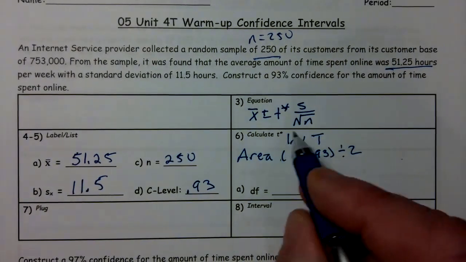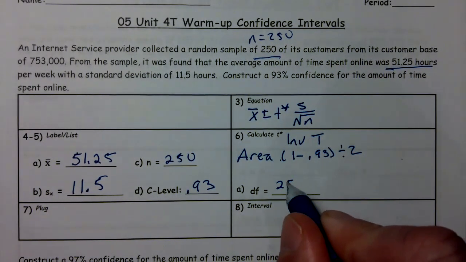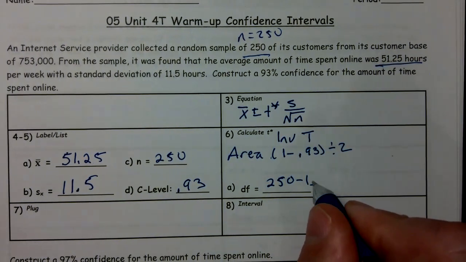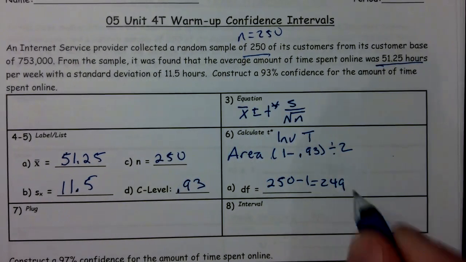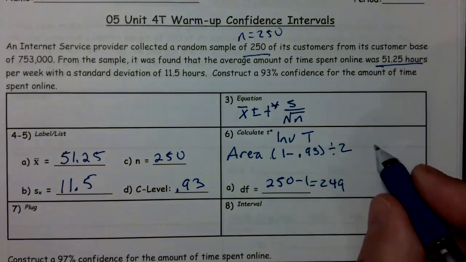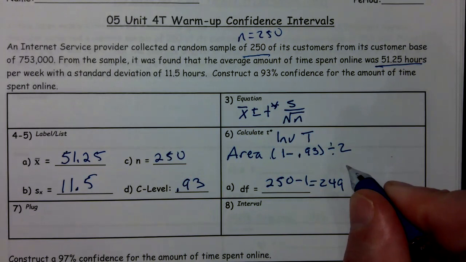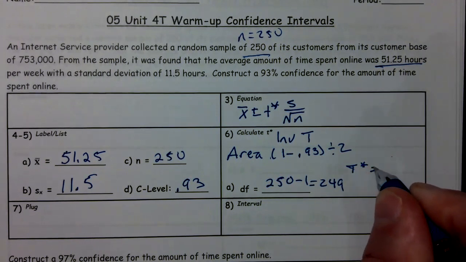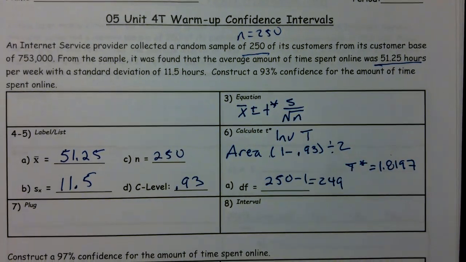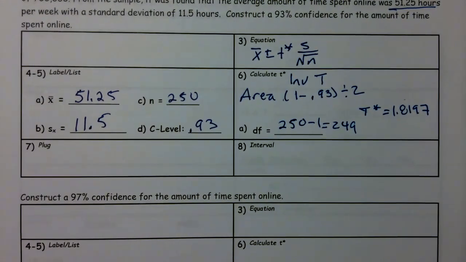I'm going to go ahead and write that down, which is 249. Note that we can either type in 249 or the 250 minus 1. And we get 1.8197. So our t star equals 1.8197.